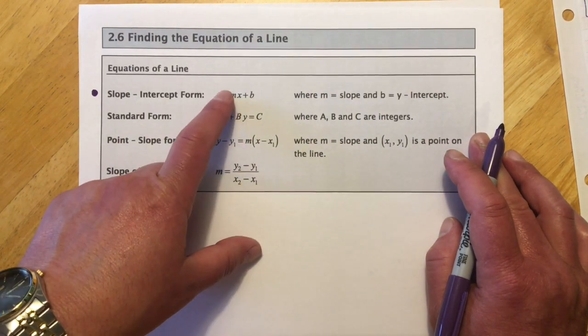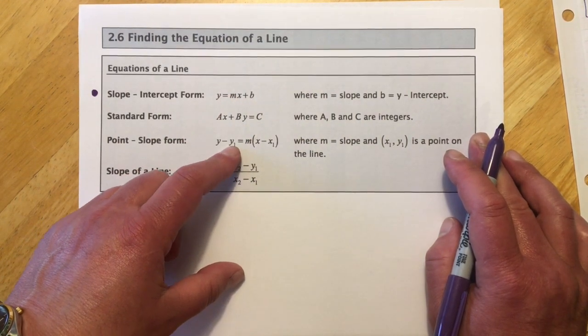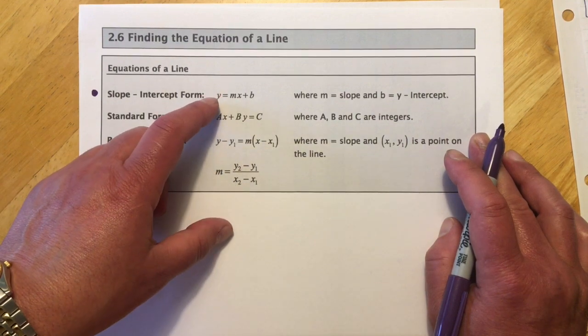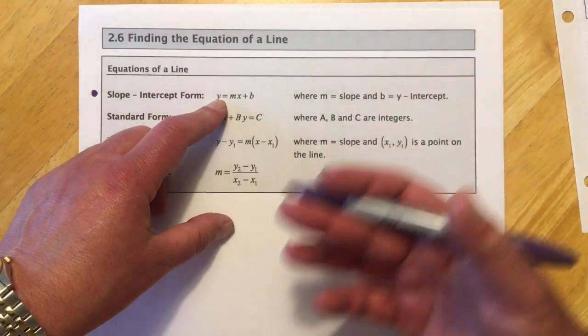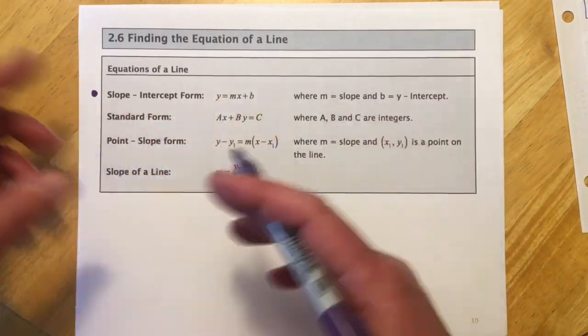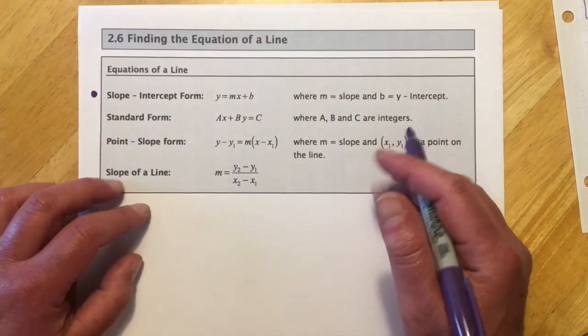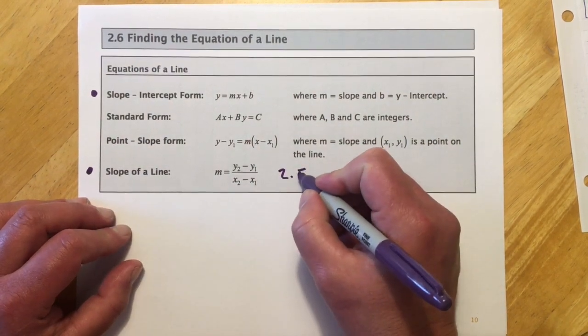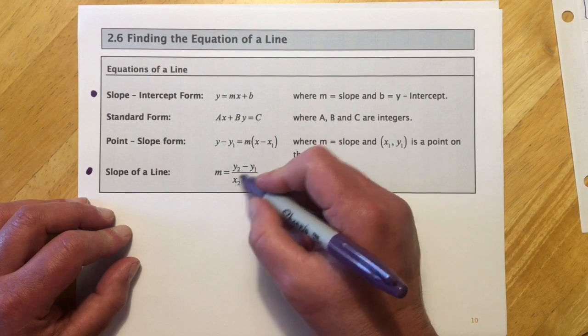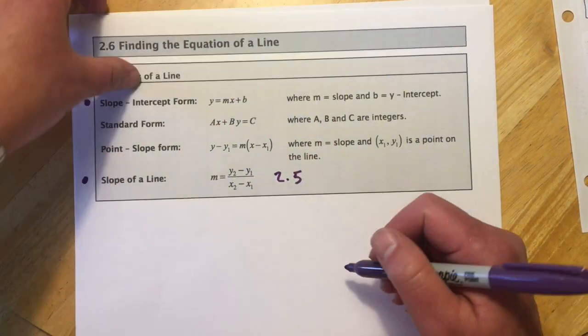Again, it's sort of an alternative method. There's places where I like using this, but people have a hard enough time with this question that I just try to show the same version and not make it feel like it's something different. And then slope of a line, that's the other one you should know that we just looked at from section 2.5, and that's our change in y over our change in x.